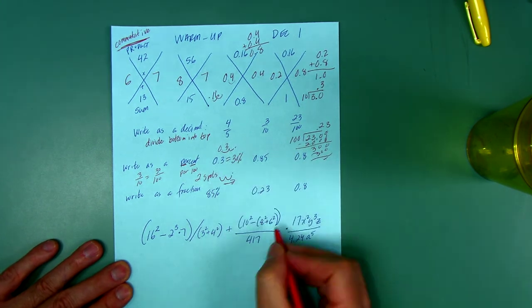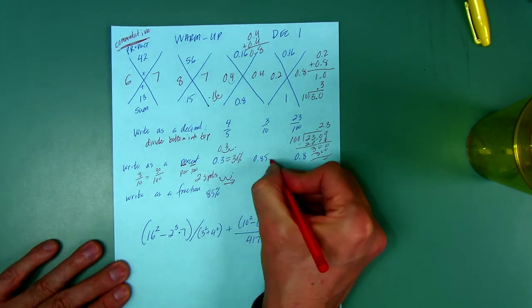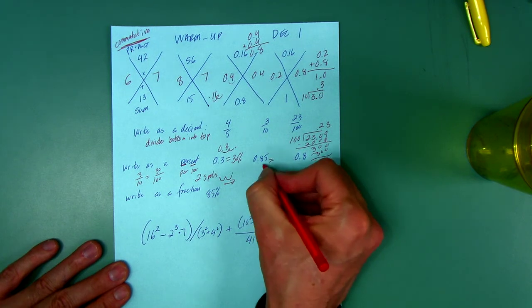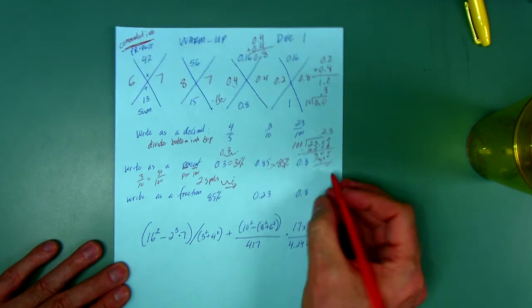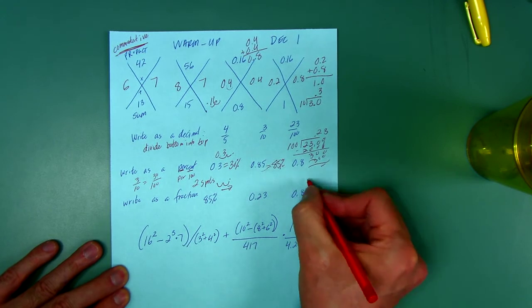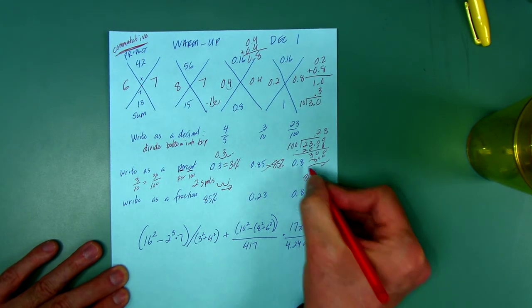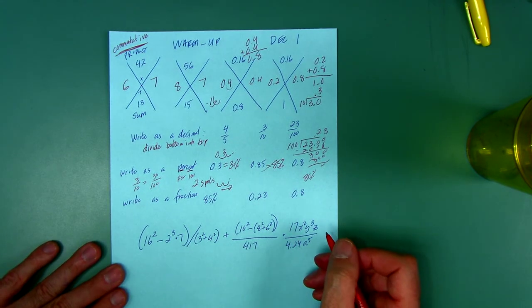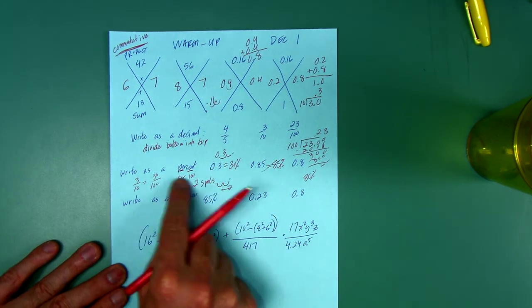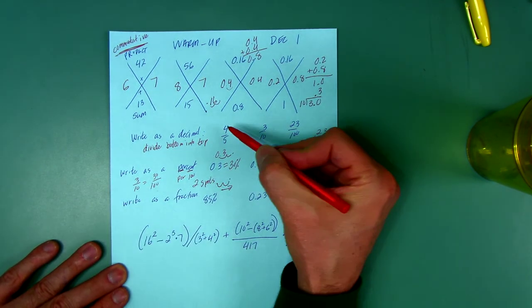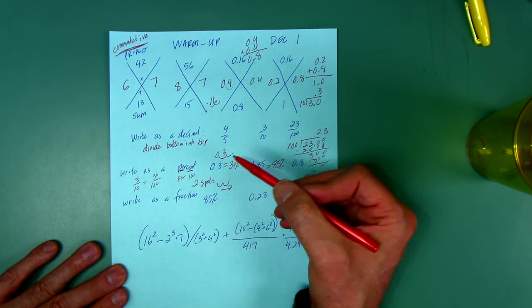3 tenths is 30%. So what's that mean for 85 hundredths? Boom, boom. 85%. What does that mean for 8 tenths? Boom, boom. Fill the egg carton. 80%. How hard was that? All you have to do from a decimal to percent is move it 2 spots. So now you know how to change a fraction to a decimal and a decimal to percent.